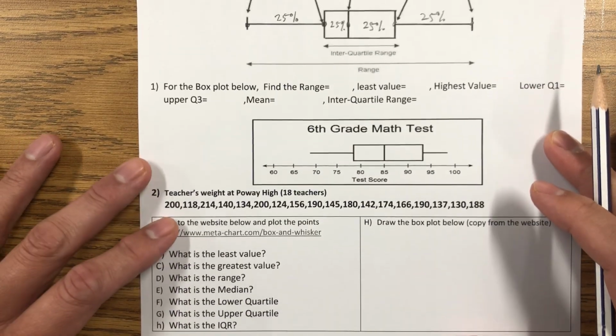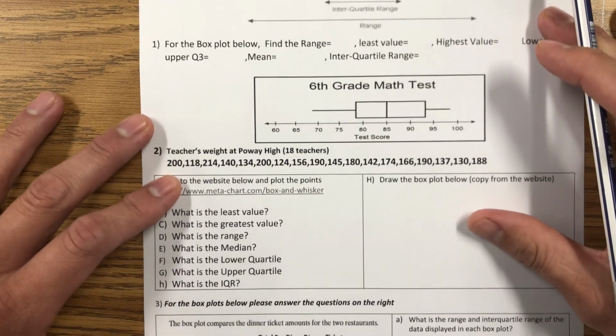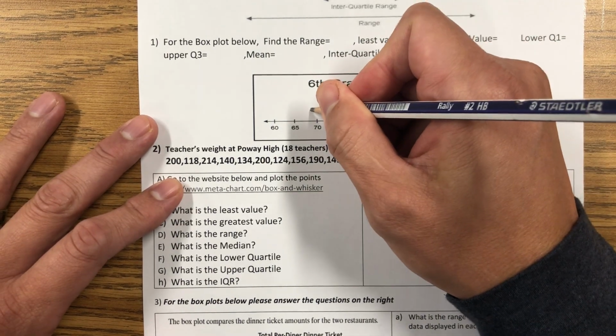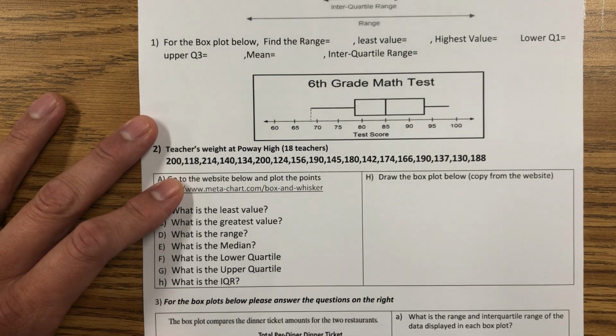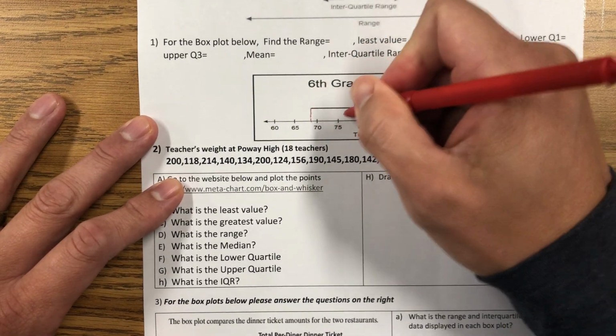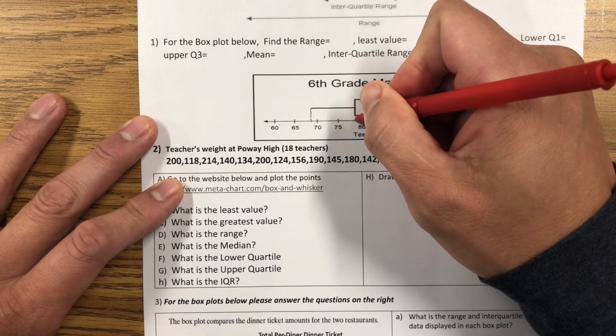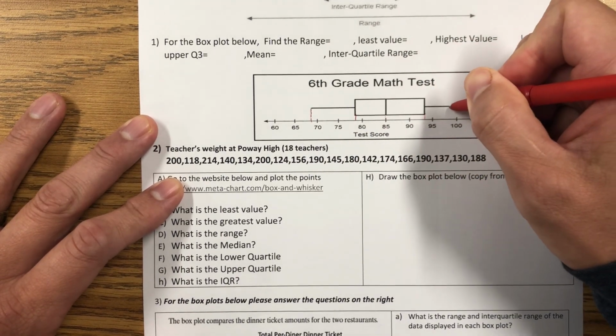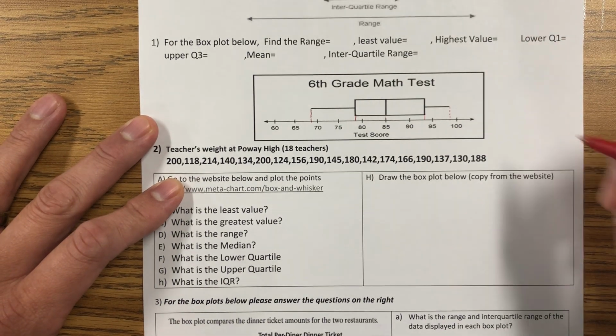All right, let's go ahead and do number 1, and we're going to use what we just learned earlier. The first thing I always like to do when I see a box plot is put a little dot, dot, dot like this. Maybe I'll use a red pen, maybe it'll be easier to see. So there you go. This one here, this one there, this one there, this one there. That will help me find the numbers more easily.